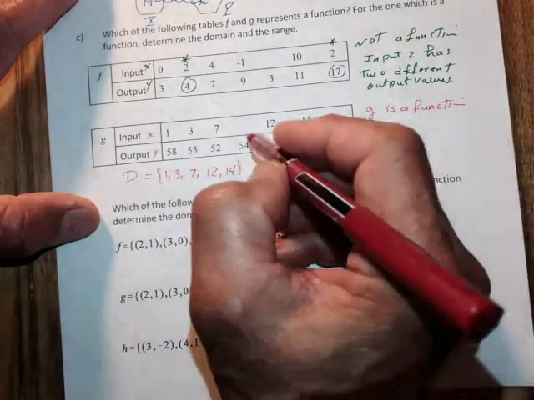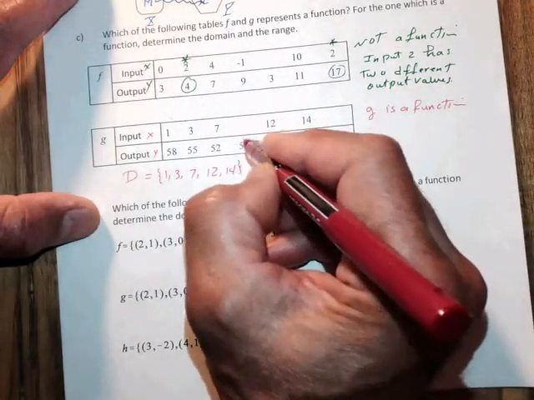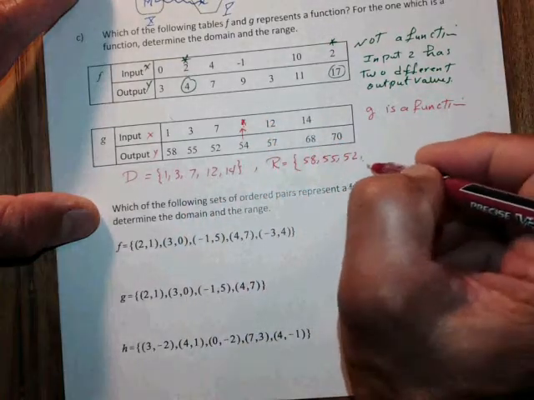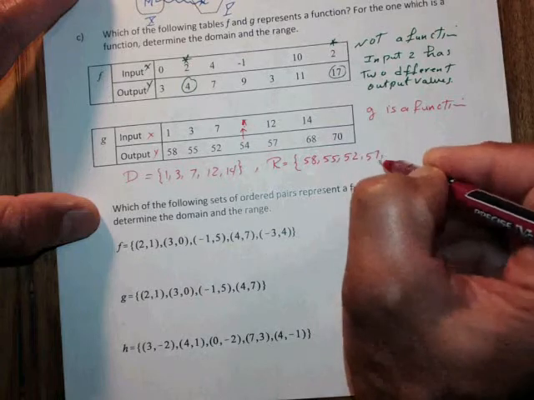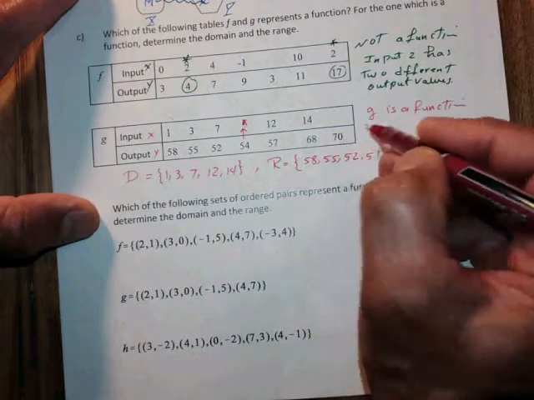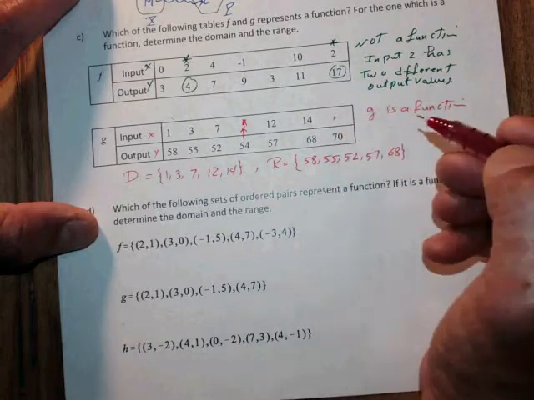4 is not in the range because there is no x value. You see, there is no x value. 57 and 68, and again 70 is not in the range because it doesn't have any x value.